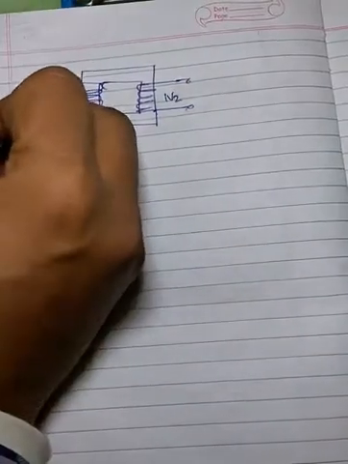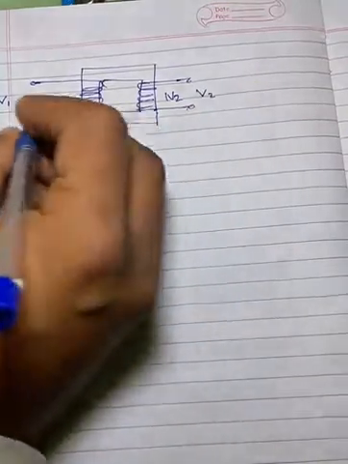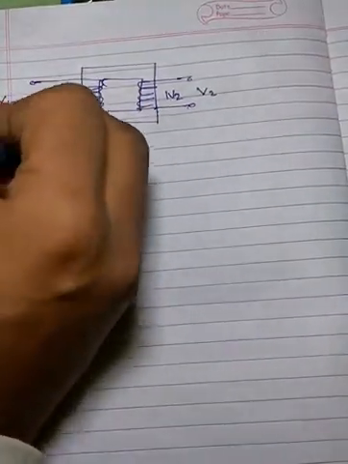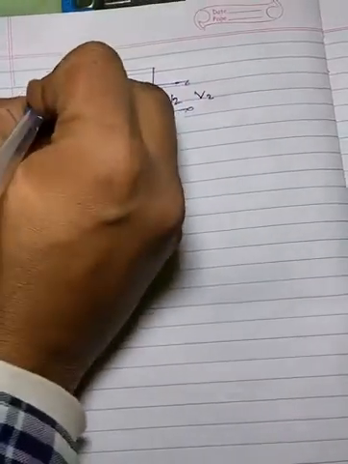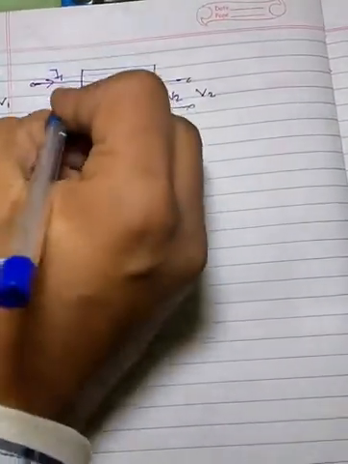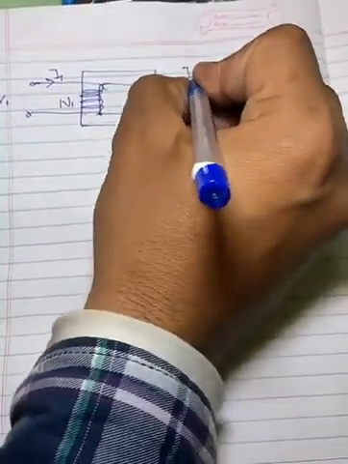This is the applied voltage V1, and the output voltage is V2. When an alternating voltage V1 is applied, an alternating current I1 will flow in the primary winding, and this is the secondary current I2.